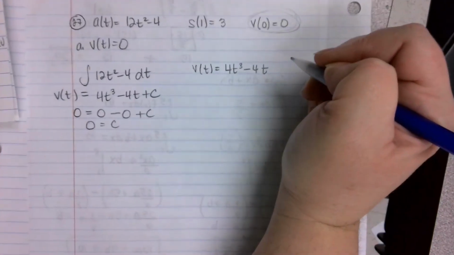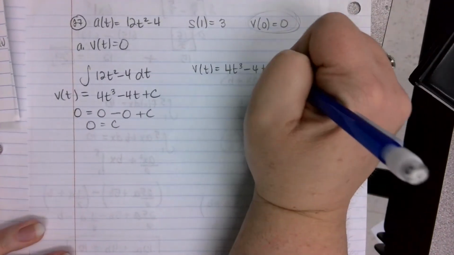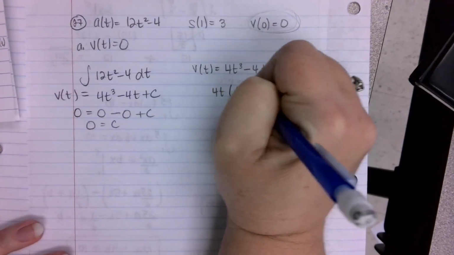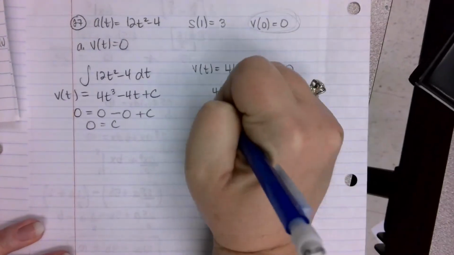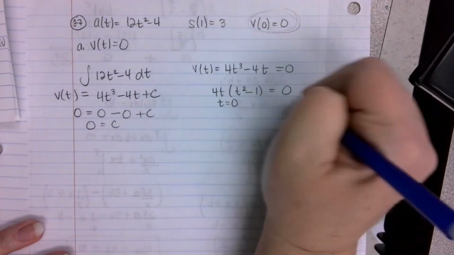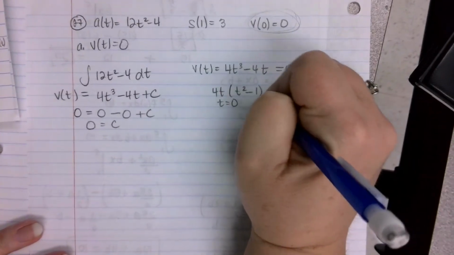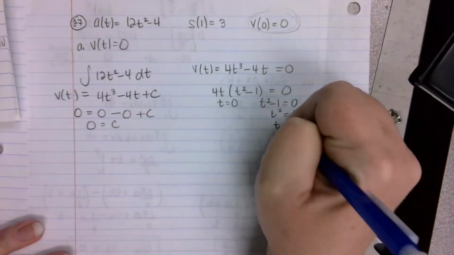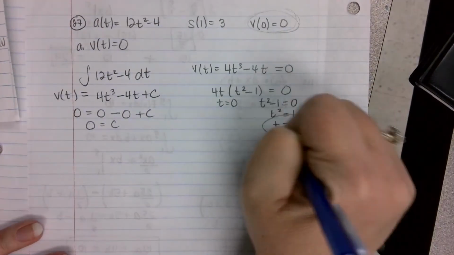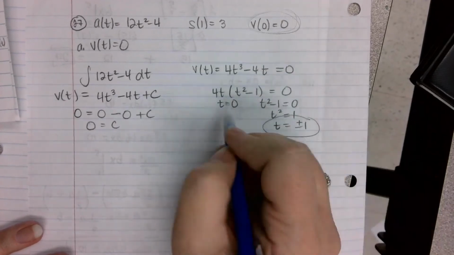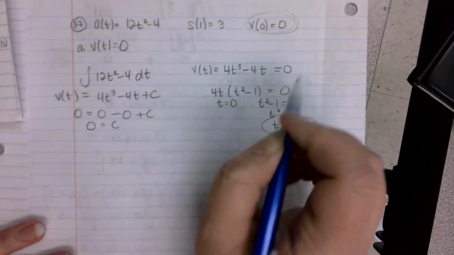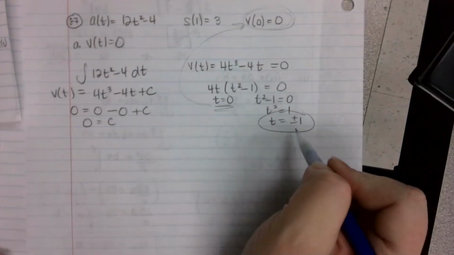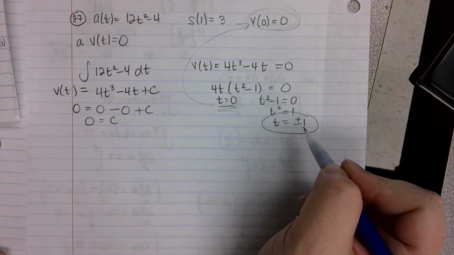And they want to know when this thing was at rest. So we set this equal to 0. Pull out your 4t. t is equal to 0 because 4t is equal to 0. And when t is equal to plus or minus 1. Don't forget that plus or minus 1. We knew this one. This one they gave us right here. This is what we found, plus or minus 1.